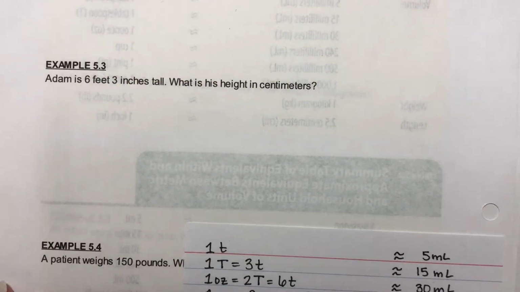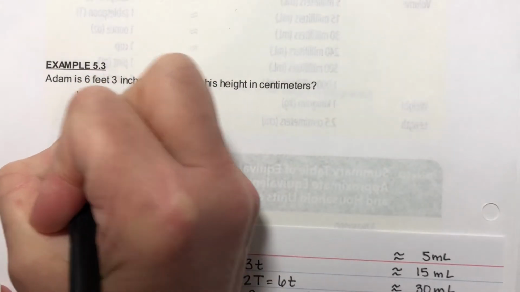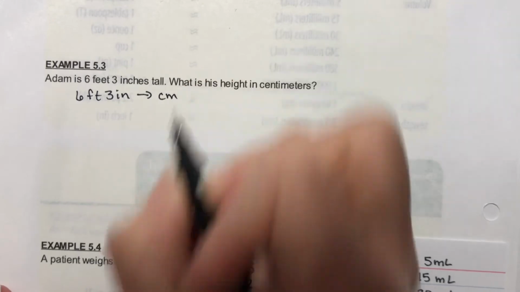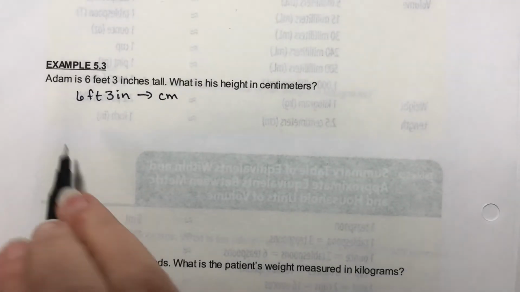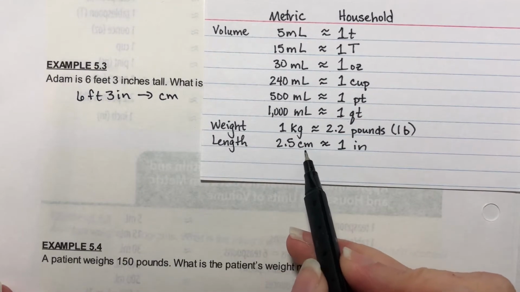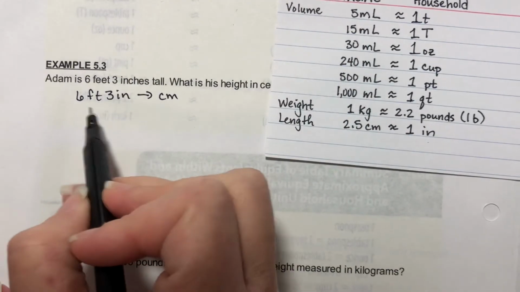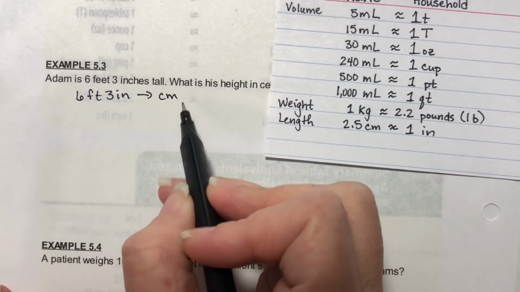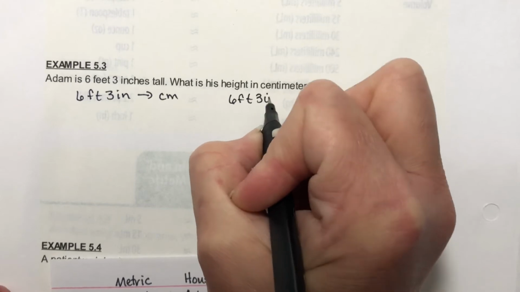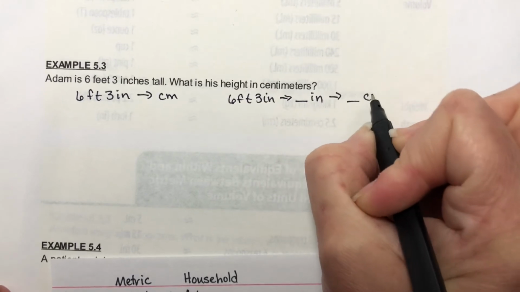5.3. Adam is 6 feet 3 inches tall. What is his height in centimeters? Okay, so I have 6 feet 3 inches, and I want to convert this into centimeters. Now I look for some sort of relationship between household units and centimeters, and what I get is that 2.5 centimeters is equal to 1 inch. So what that means is I need to convert this into all inches before I can do anything. So I'm going to have to take 6 feet 3 inches, convert this to some number of inches, and then convert that into some number of centimeters.